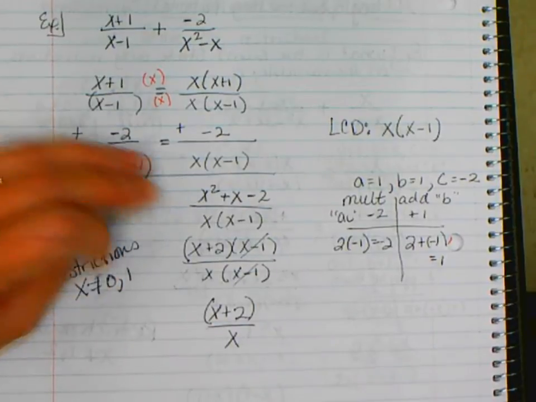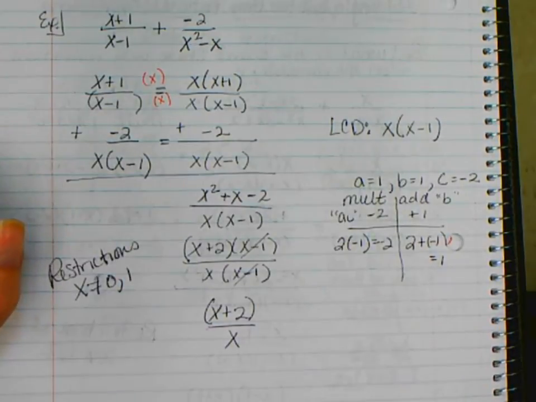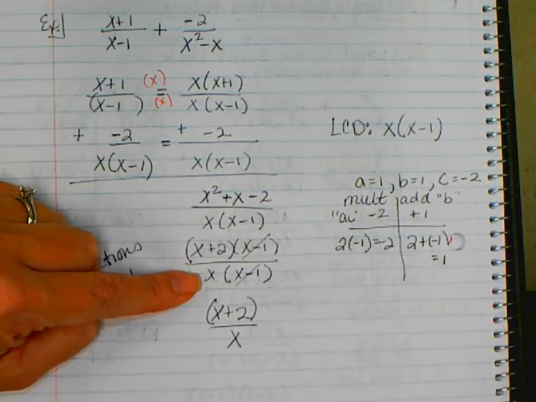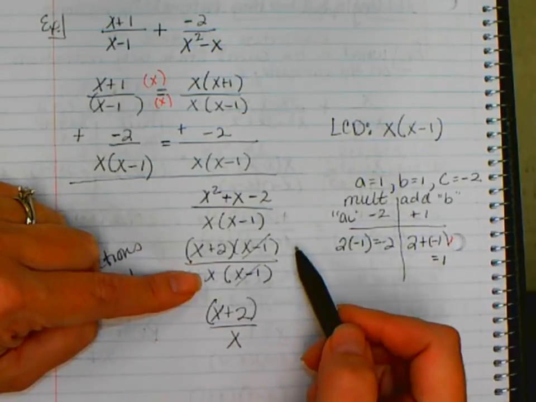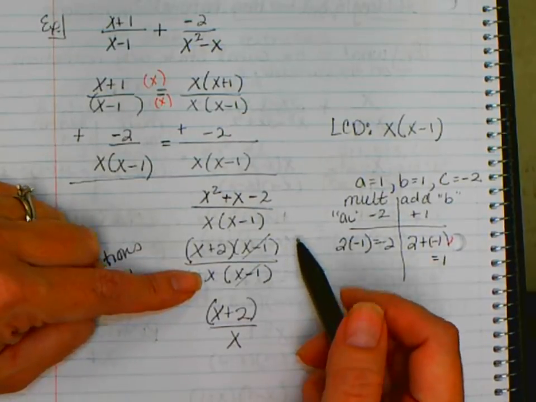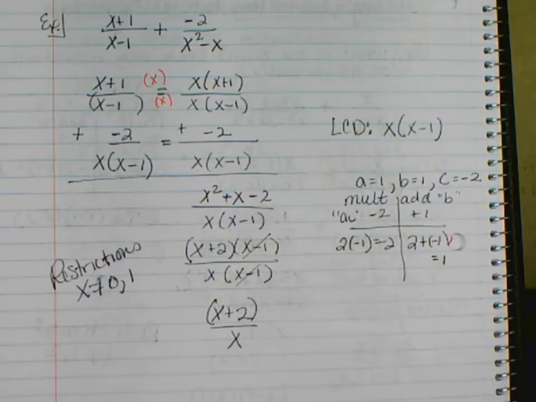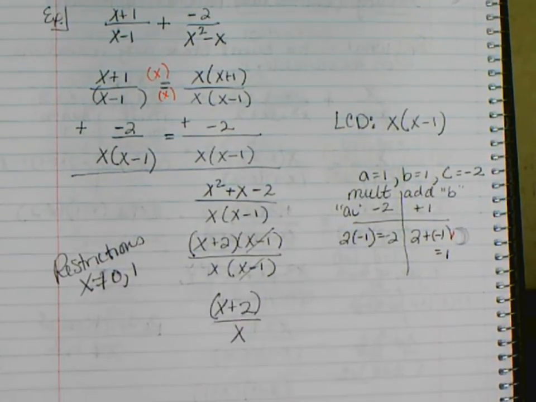No, I was talking about before you got to the last step. X times x minus 1. Yeah, that x doesn't go with the other x. Correct. I mean, I could multiply them together, but you want to cancel when everything's factored out because you can cancel like factors. Okay, so they're two separate factors.